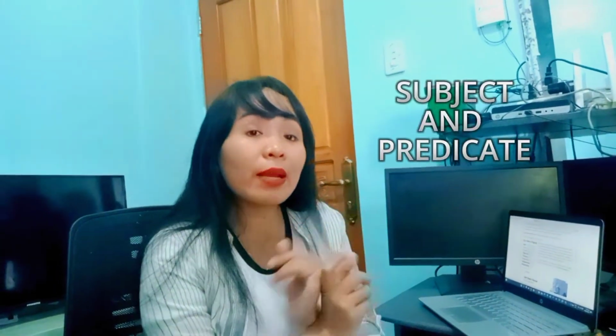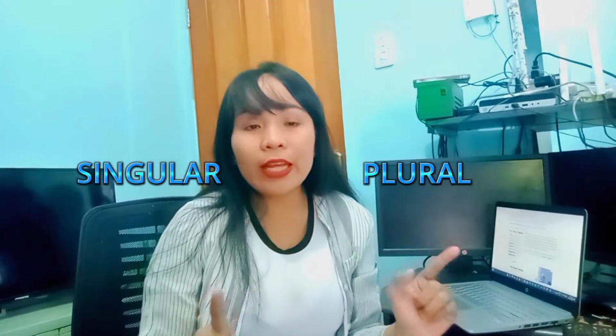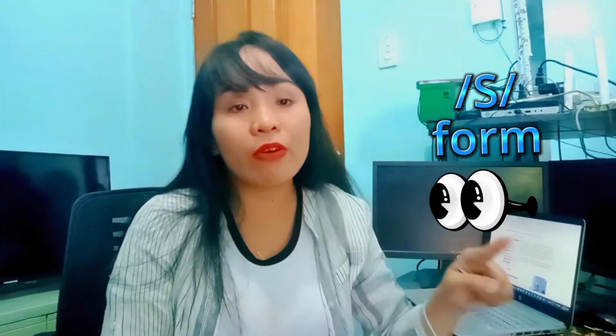Second, your sentence should have a subject and a verb or predicate. You need to make sure that those 2 parts of a sentence are there. And the third one is, in English, we only have 2 numbers. Take note of these numbers. We have the singular and the plural. If your subject is singular or 1, make sure to use the S form of the verb, or a verb that ends with S. Let's make an example.